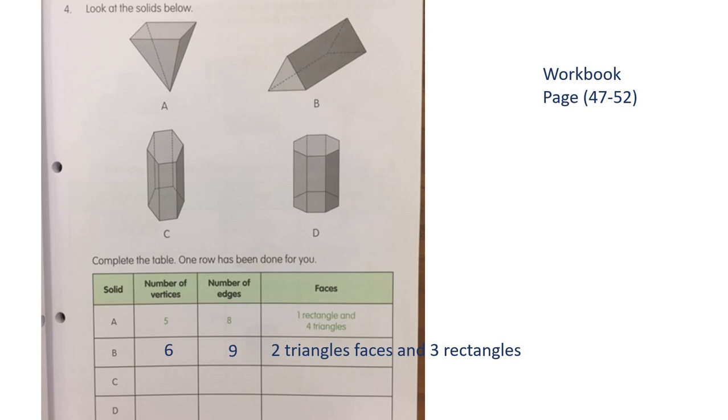C, you have here 12 vertices and 18 edges, and you can find 1, 2, 3, 4, 5, 6 faces. You can find 2 hexagonal and 6 rectangular. The last one has 1, 2, 3, 4, 5, 6, 7, 8. This is an octagon prism.